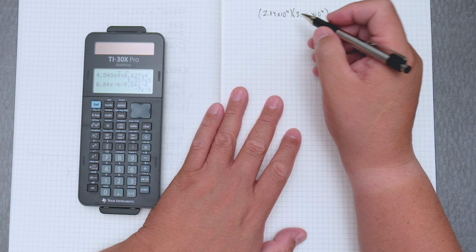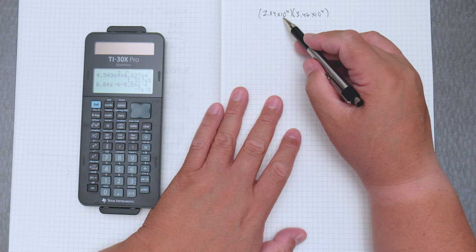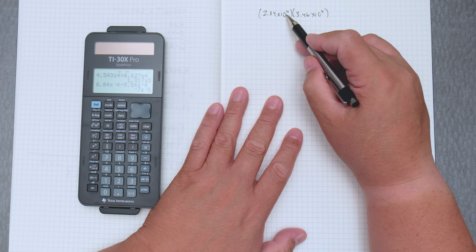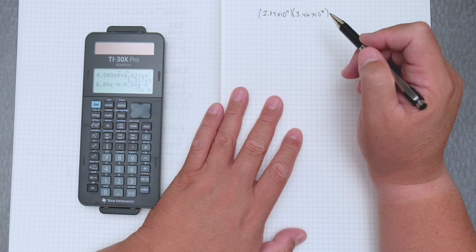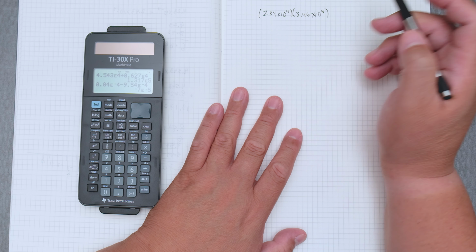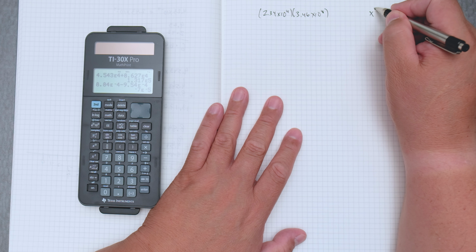So the way we do this in terms of multiplying two scientific notation numbers, 4 times 4 would not be the case, okay? It would be 4 plus 4, all right? It's that rule of exponents, right?